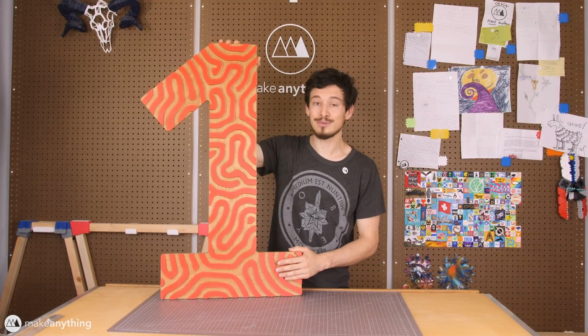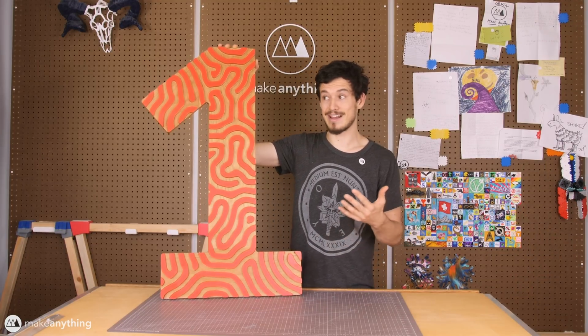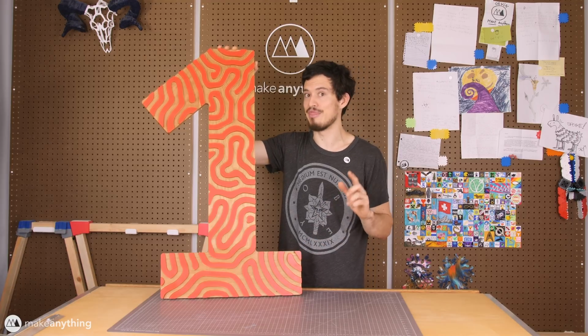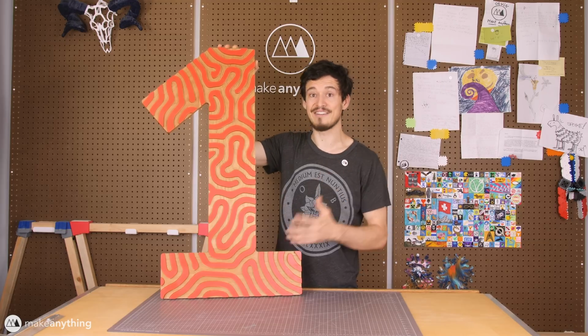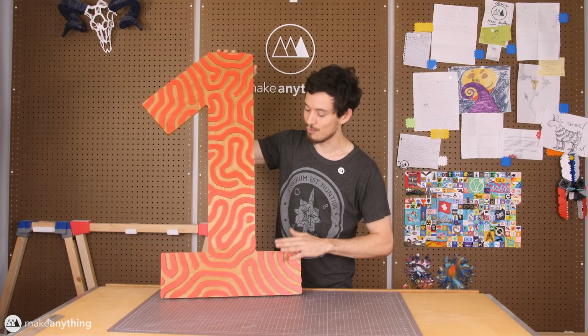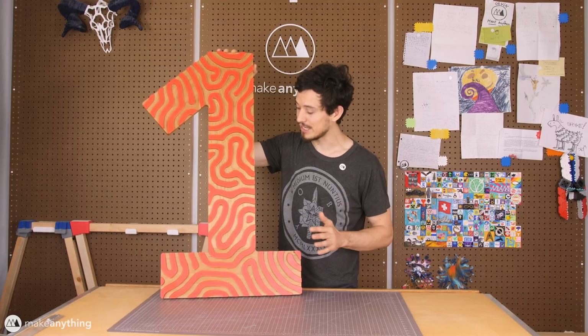All right, so that's what it took for me to make this giant number 1. I gotta say, this is actually the number 1 thing I've made on the CNC so far, because it's really cool looking. I love the contrast of the paint with the wood. The technique of painting first and cutting it out after, it worked really great.